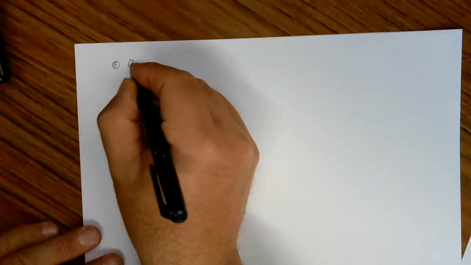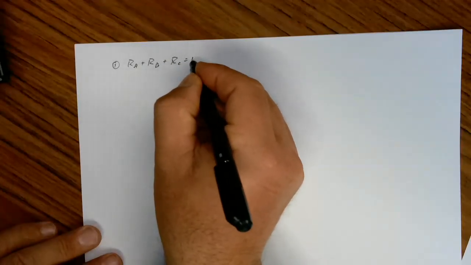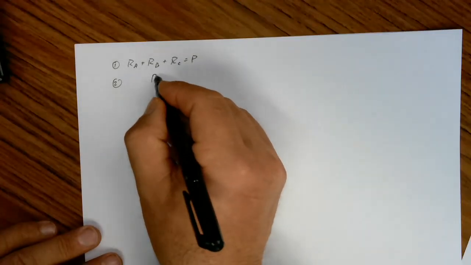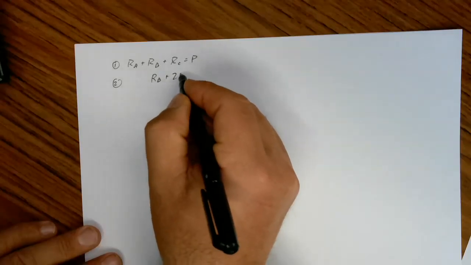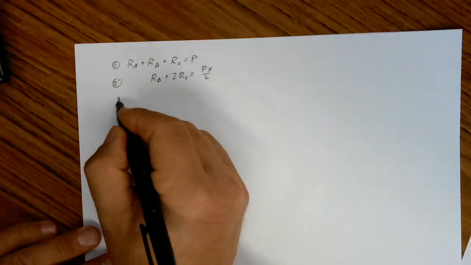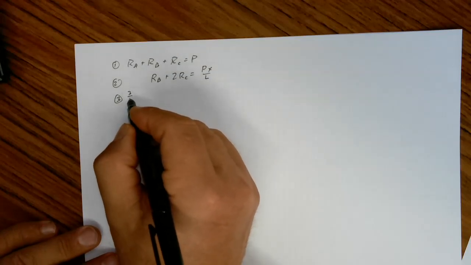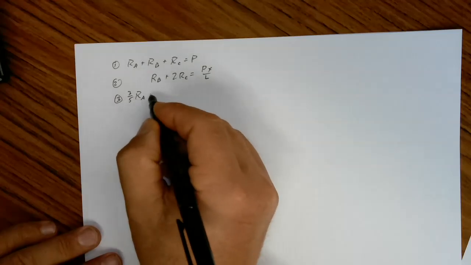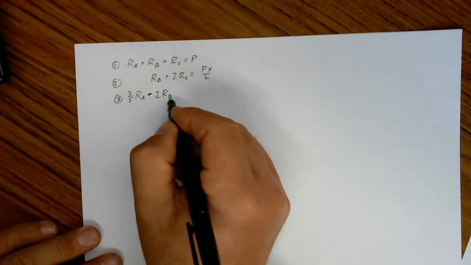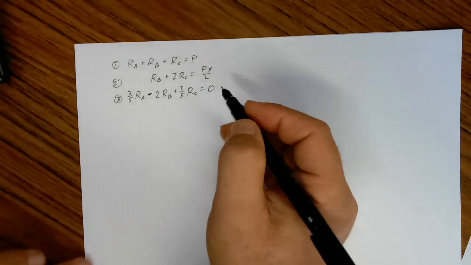Equation 1: RA plus RB plus RC equals P. Equation 2: no RA, RB plus 2RC equals PX over L. And equation 3 is 3/5 RA minus 2RB plus 3/5 RC equals 0.